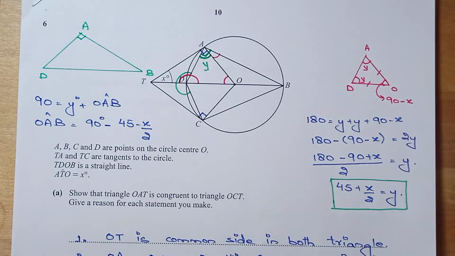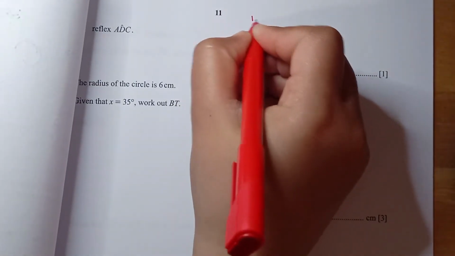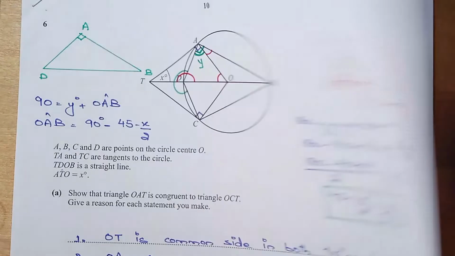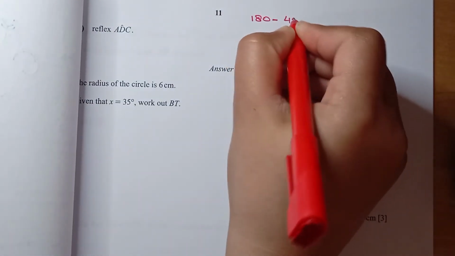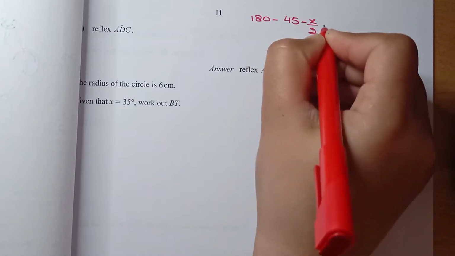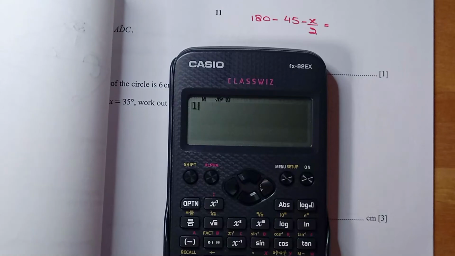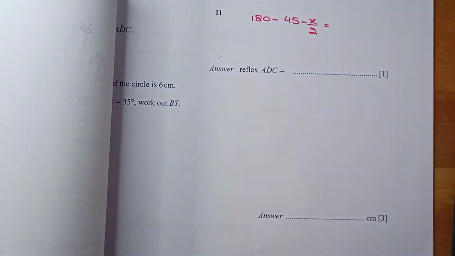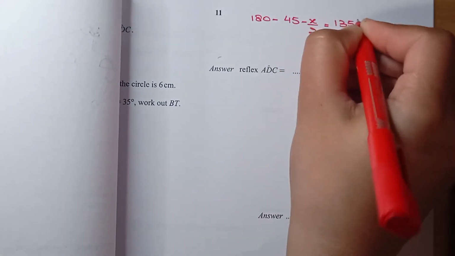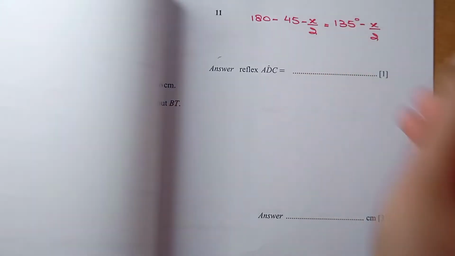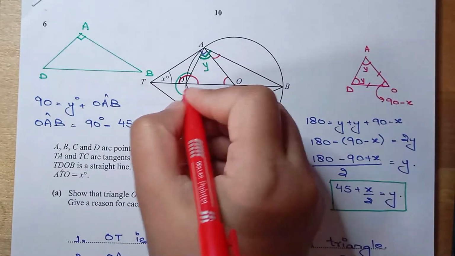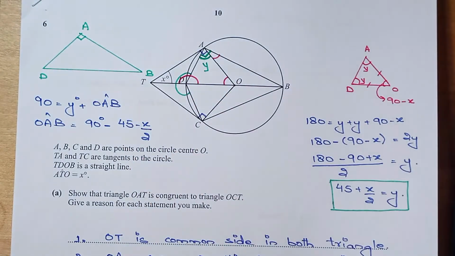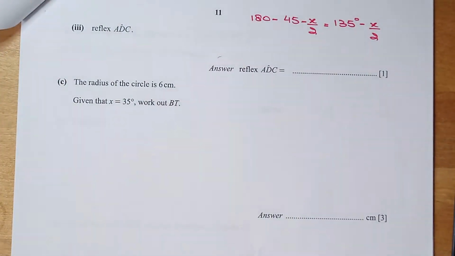So let me do 180. If I can write over here, 180 subtract angle y, which is 45 minus x by 2 this time, and this would be equal to the outer angle, right? So 180 subtract 45 is 135. So it is 135 degrees minus x by 2. So this outer angle we got is 135 minus x by 2. But we need to find the whole reflex angle, so we need to multiply by 2. We will get the total reflex angle.